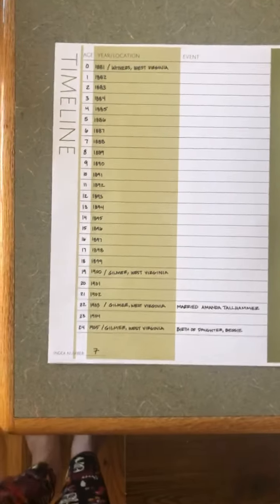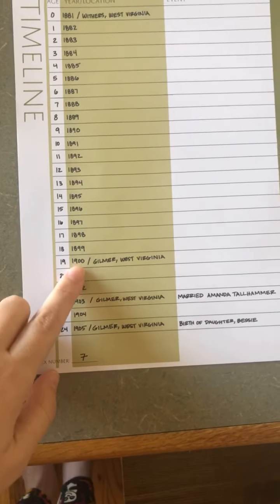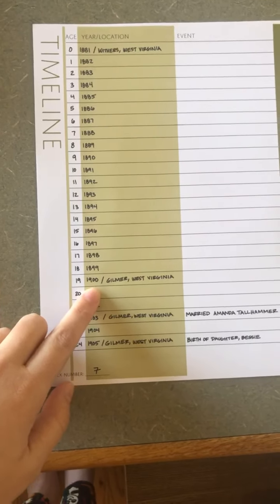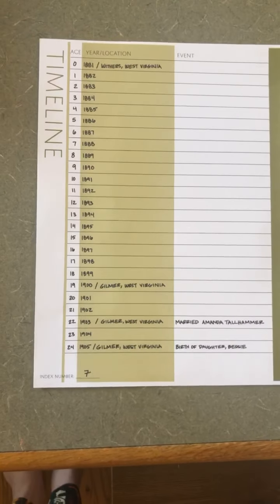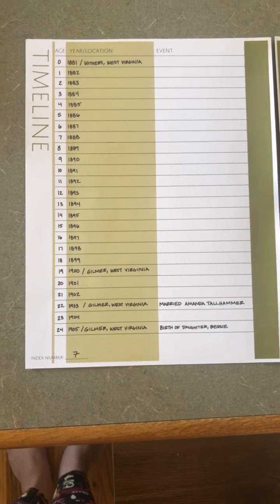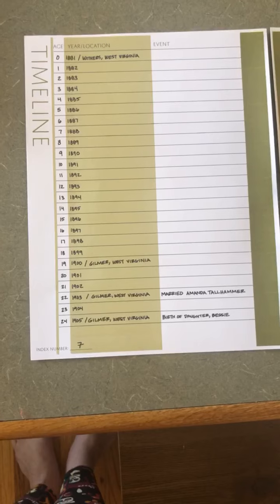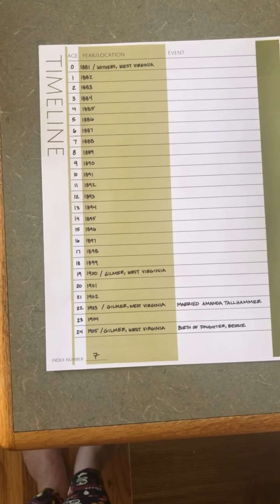So you can see I have nothing until he's 19 years old, which is when he's recorded in the 1900 census, living in Gilmore, West Virginia. By the way, 99% of this man's life events happen in Gilmore, West Virginia. I actually thought as I was going through that I should have shared somebody who moved around more because it might have been a little more interesting.